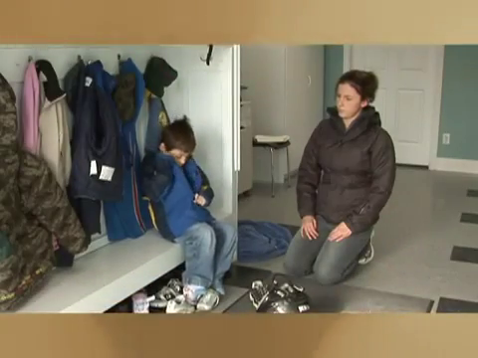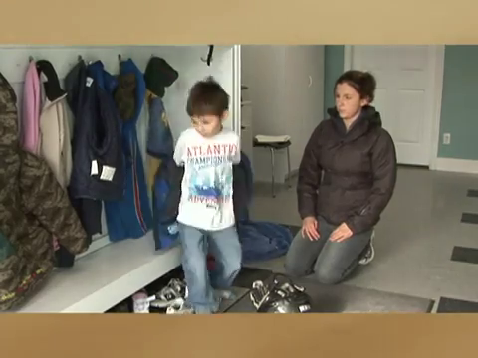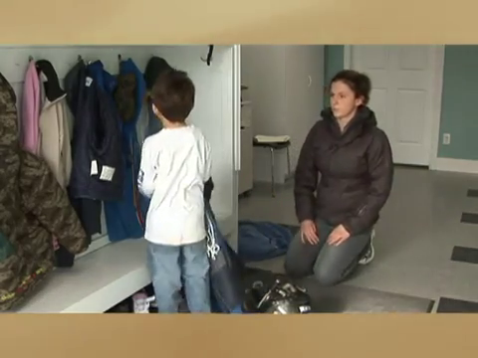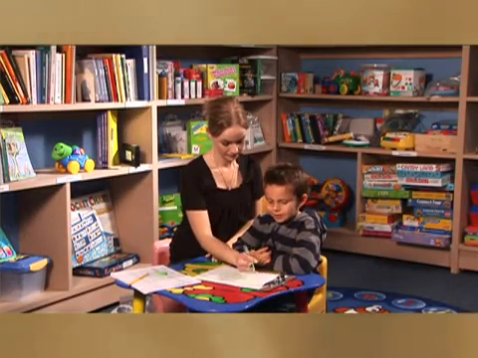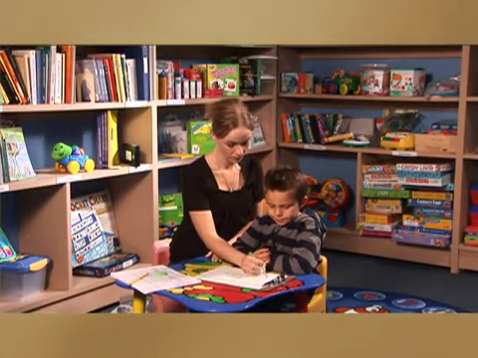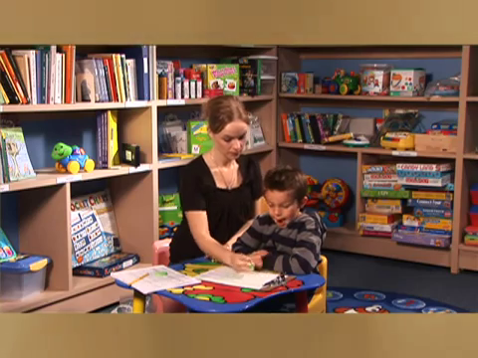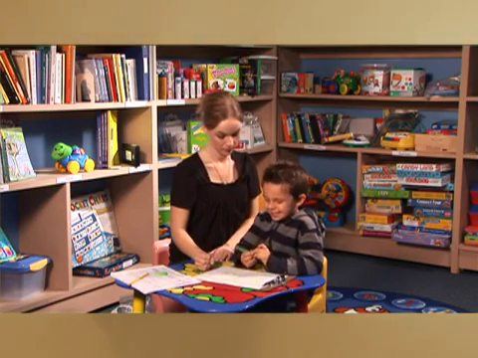Truck's going home. We have now defined what a prompt is and given examples of some of the more commonly used types of prompts. We discussed prompt hierarchies and demonstrated how they can be used to begin teaching a new task, as well as how they can be used for fading prompts.